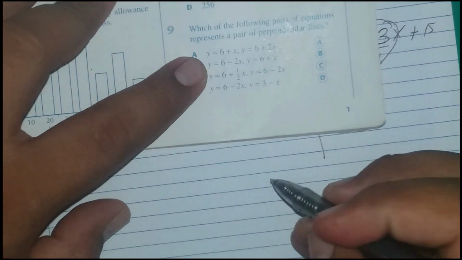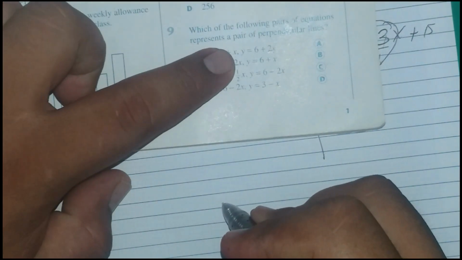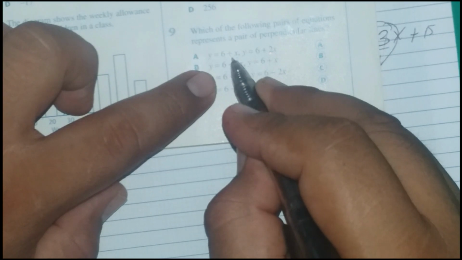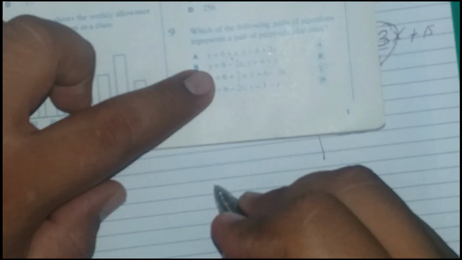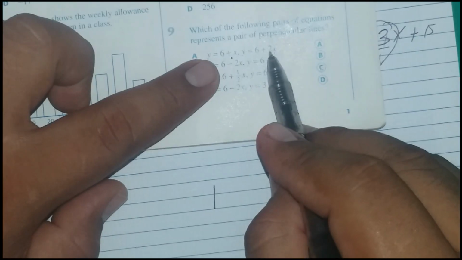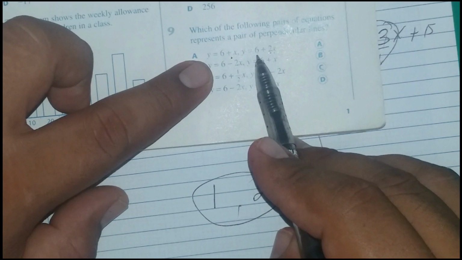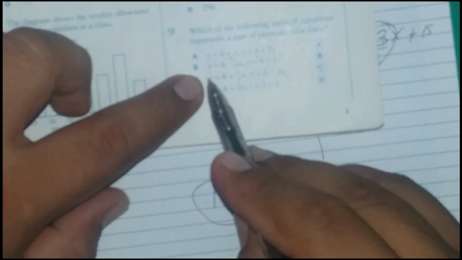So let's quickly take a look at the answers here. For the answer for number 9, we take a look at the gradients. For the first one, the gradient is 1, there's nothing, so it's 1. And the second gradient is 2. So these two lines are not parallel nor perpendicular. Let's take a look at this one.